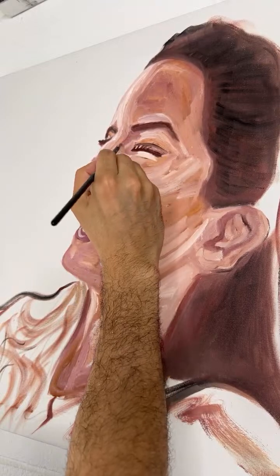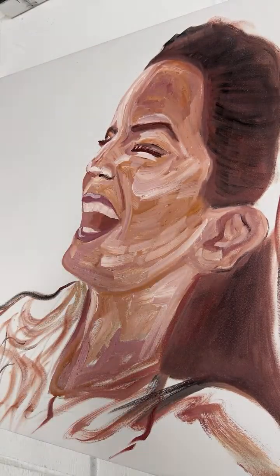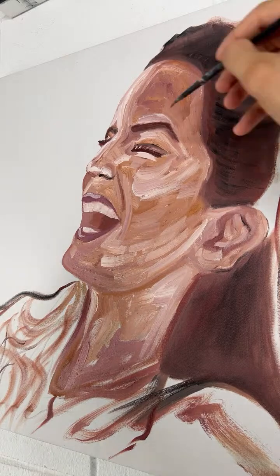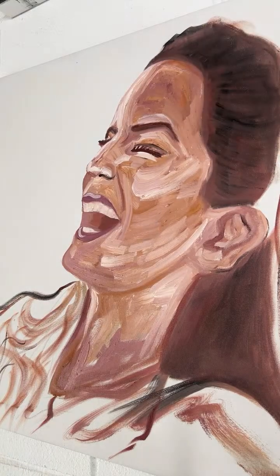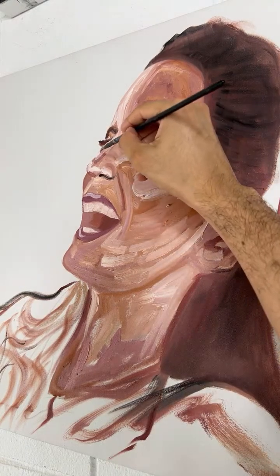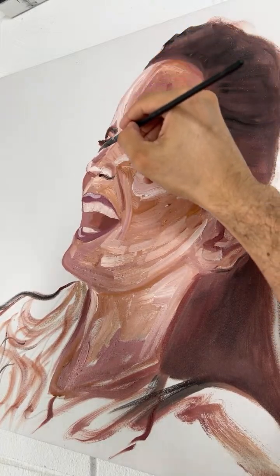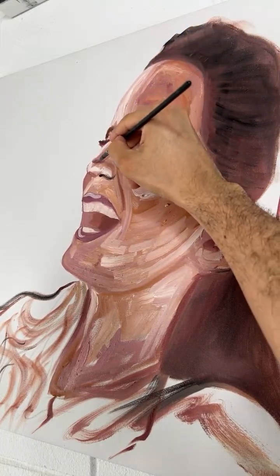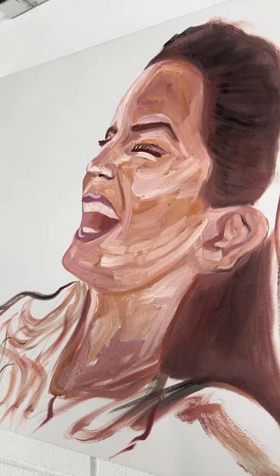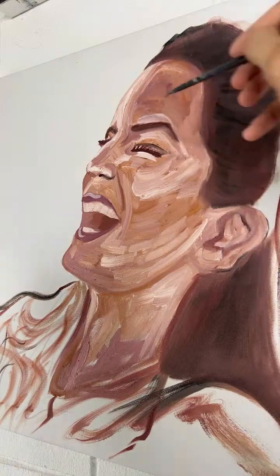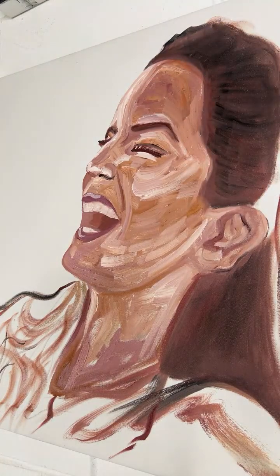Look at this. Okay, just paint it like that. Yeah, that's good. And also, I think we're going to have more detail in this part of her nose, for sure. This part of her nose, this part also. We need it over there also.